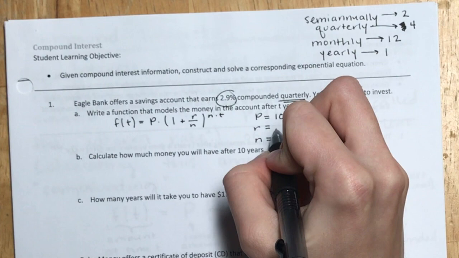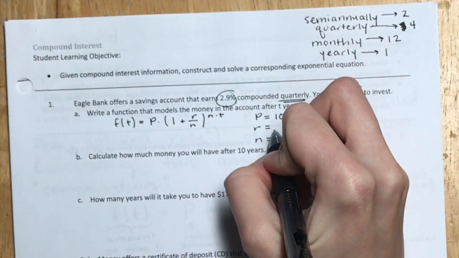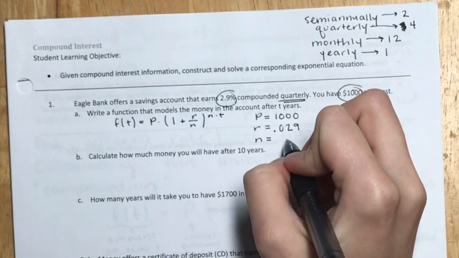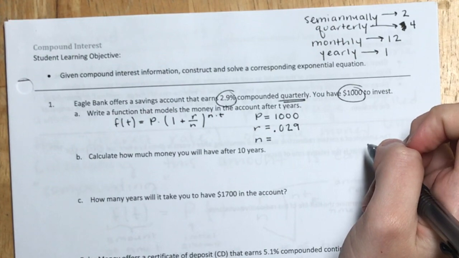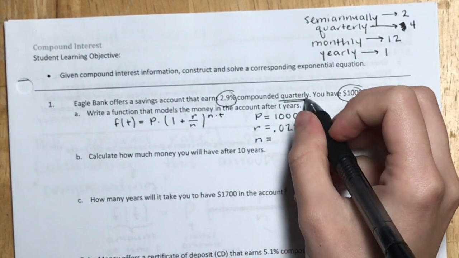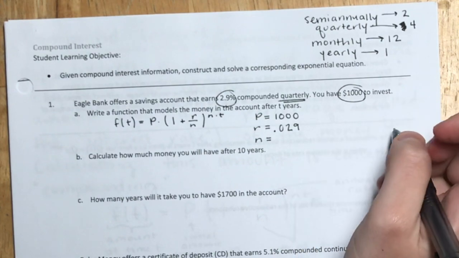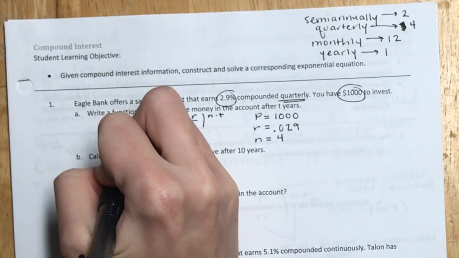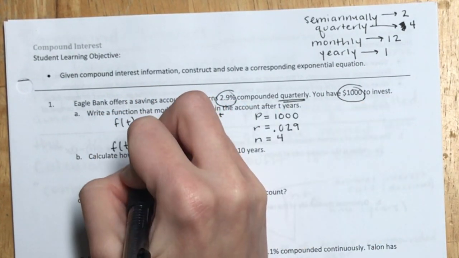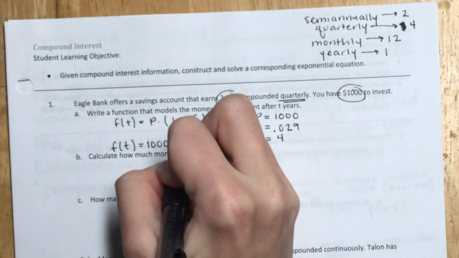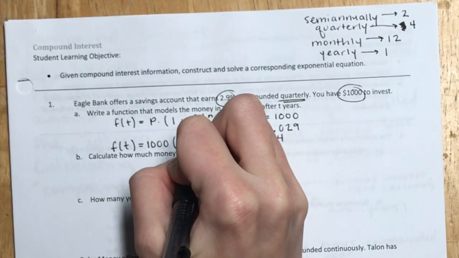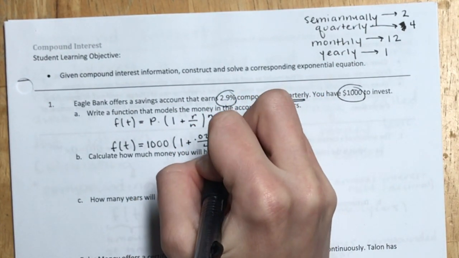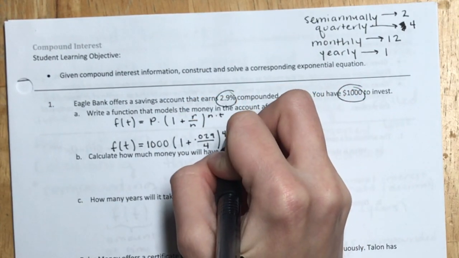So what is that in decimal form? We've got to move the decimal over twice. We've got 0.029. And then N, again, number of times we compound in a year. So if it's being compounded quarterly, it's happening every quarter, so that's 4 times. So our formula is going to give us 1,000 times 1 plus 0.029 divided by 4 to the 4 times T.